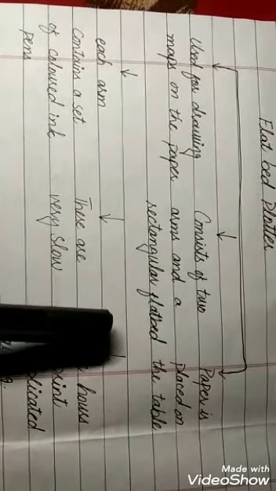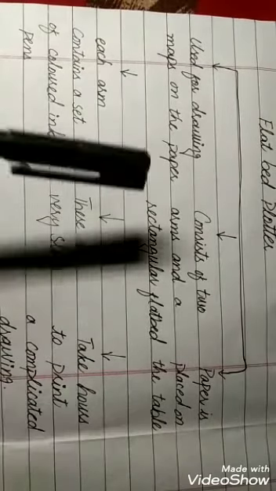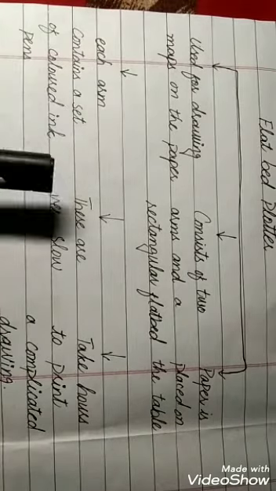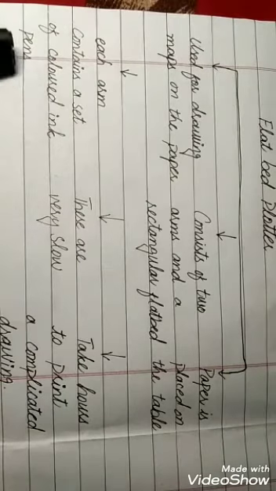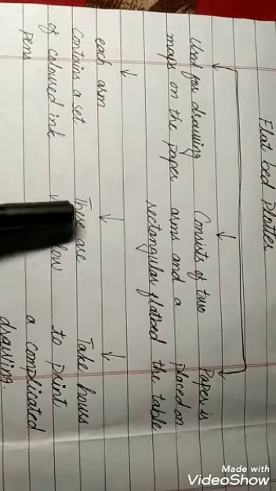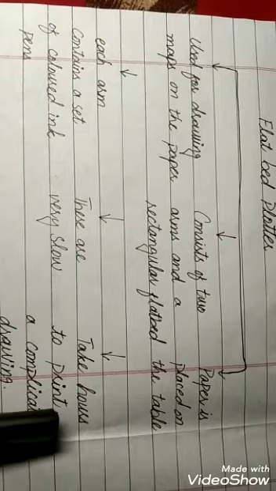A flatbed plotter is used for drawing maps on the paper, and it consists of two arms and a rectangular flatbed, and paper is placed on the table. A flatbed plotter is just like a bed, and paper is placed on the table. It has two arms, and each arm contains a set of colored ink pens, and these are very slow. A flatbed plotter takes hours to print a complicated drawing.